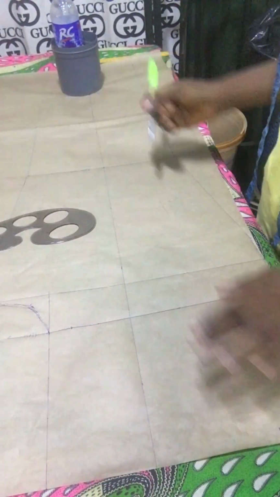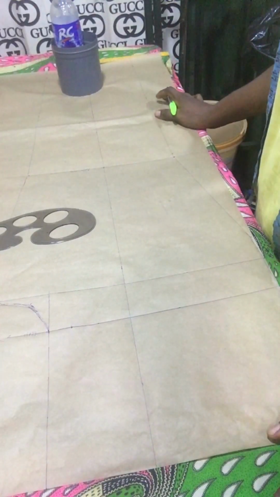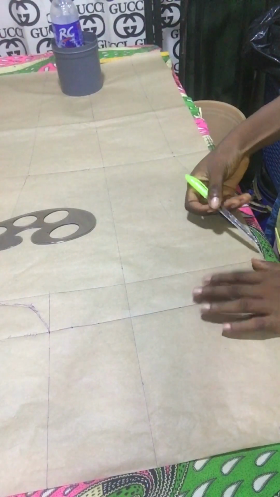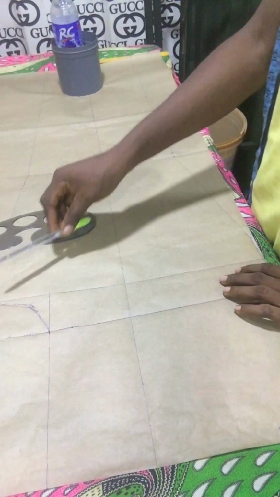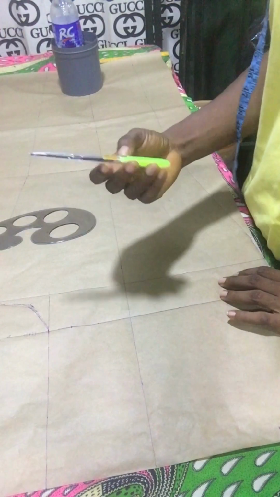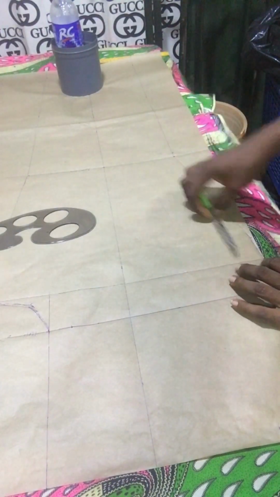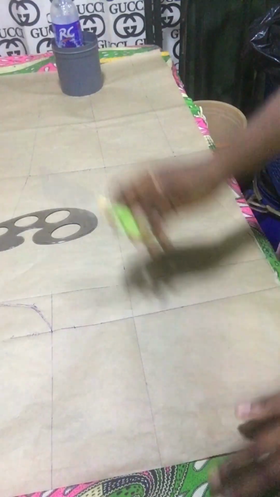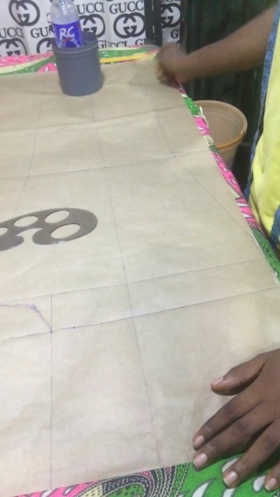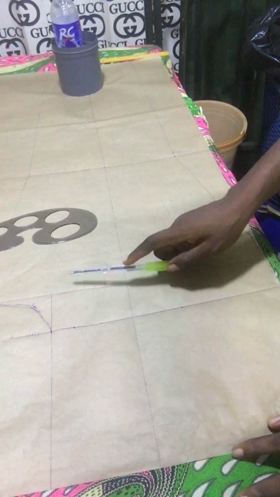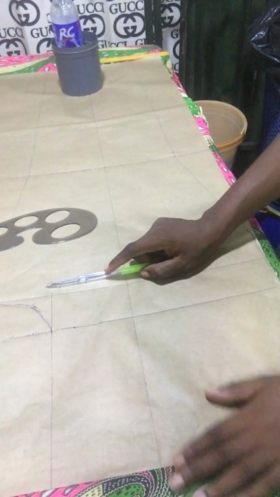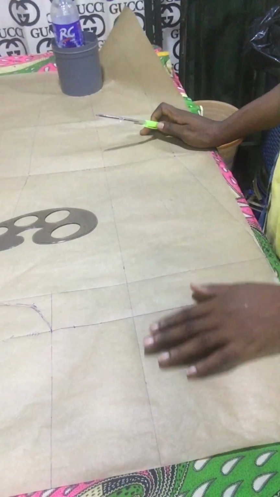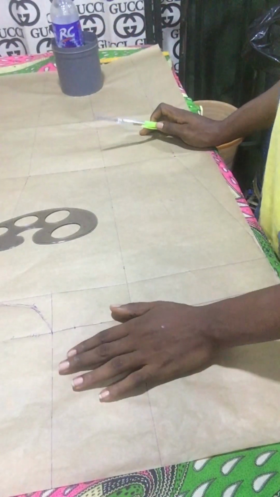So I said that we are pretending that this, our pattern paper, is our fabric and it's already on fold. To get your fold, you're going to take your thigh measurement, divide it by 2, then add a 1-inch sewing allowance. Then you're going to take the length of the pant, and after that, the length of your crotch. I'm using 10 inches for this crotch, so yours might be 9, 8, or even 11, depending on the size of the person you're making the pant for.